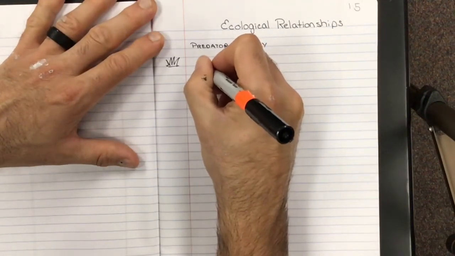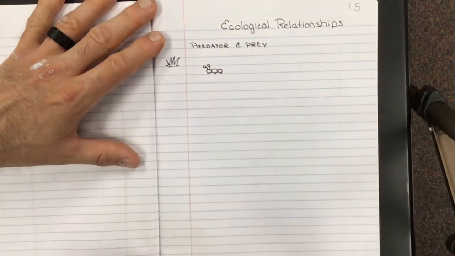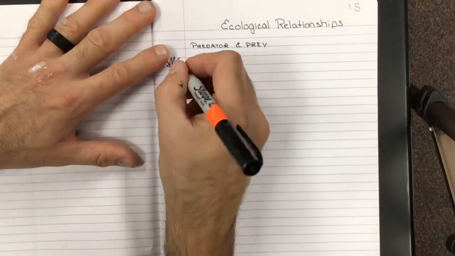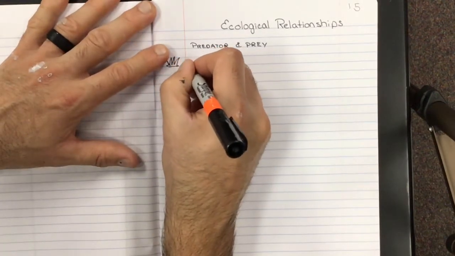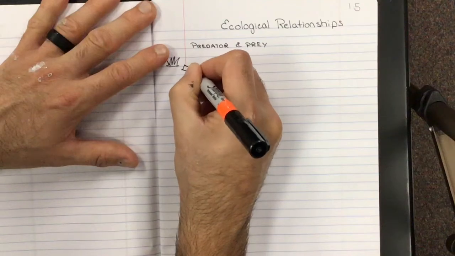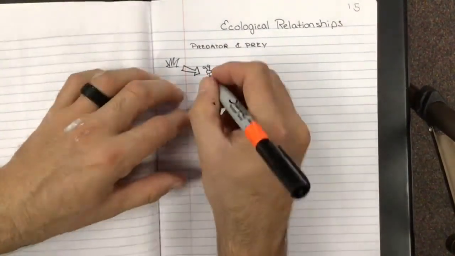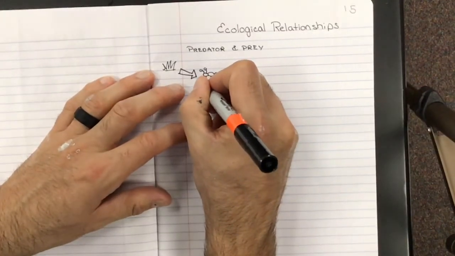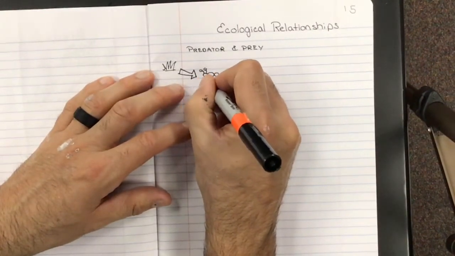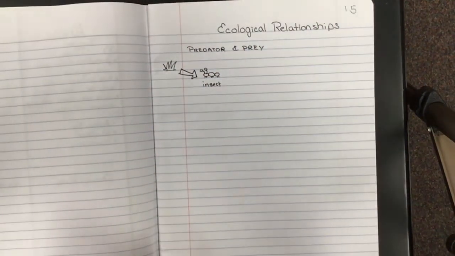I'm going to put a little antenna on this guy and some legs. There we go. And I'm going to draw an arrow showing that he's the one getting the energy by eating the producer. Okay, and I'll label that as insect. Okay, so far, no predator or prey relationship.